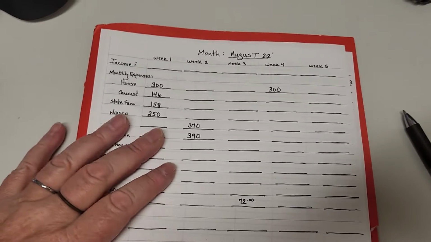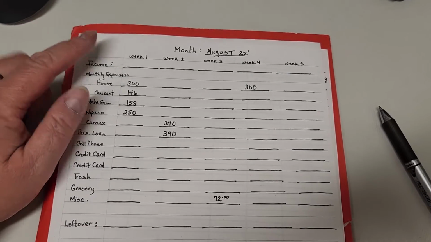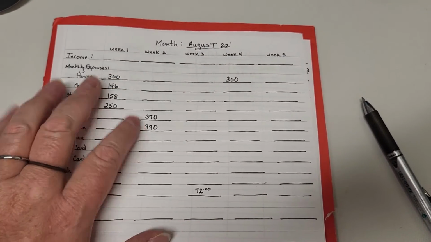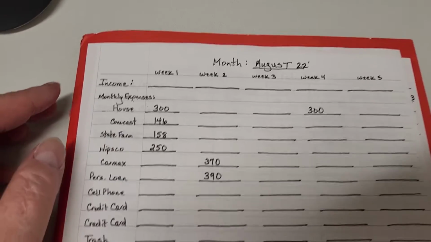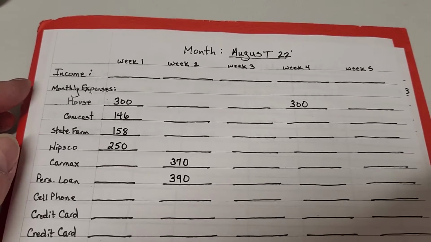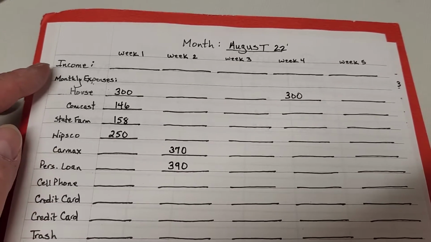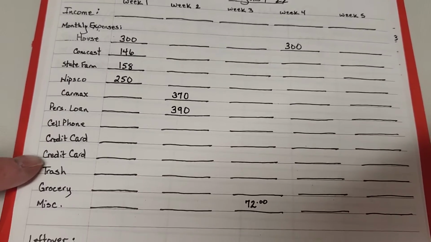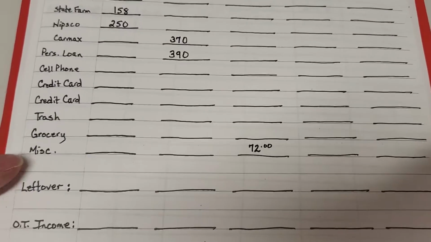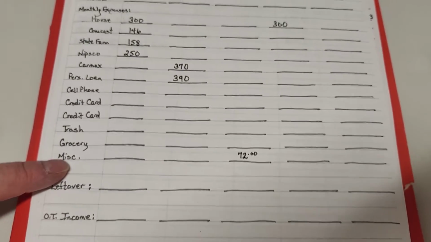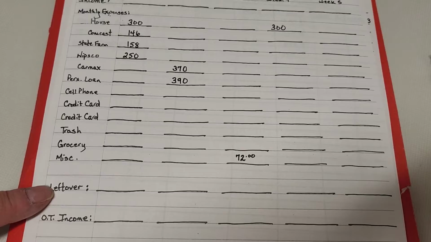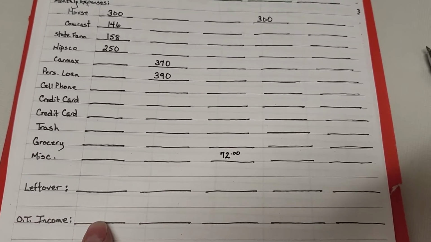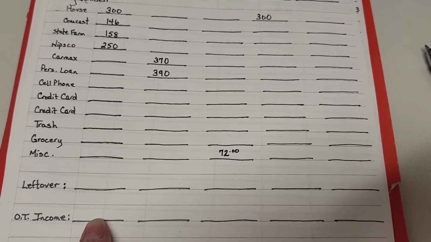All right, so this one you can see, so the month will be up there, and it'll have all the weeks, because I get paid weekly. And then let's bring it down a little closer. So the income, you can put that at the top, and then monthly expenses are all listed out, and then I have that space. So then I can find out how much I have left over for that week, right? And then draw it down with my overtime income.